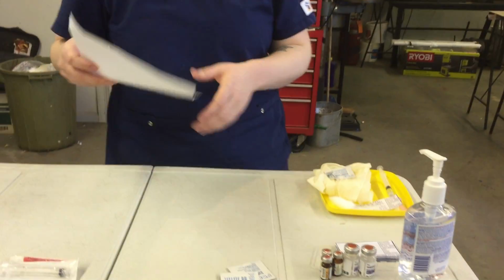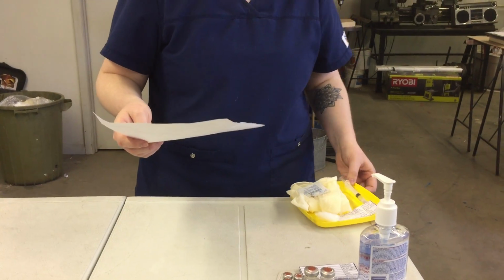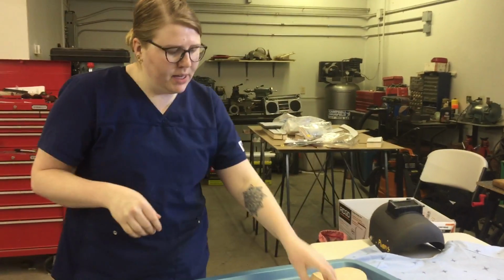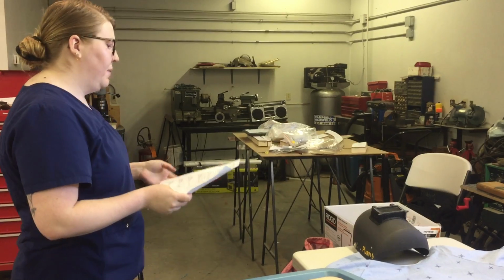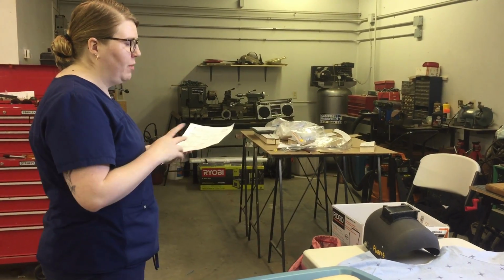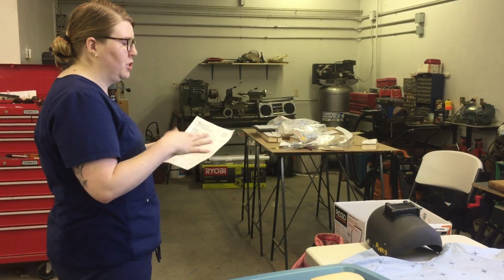I'm going to be signing with a pencil today, but I would normally sign with a pen, but for demo purposes, we're going to be doing that. So I'm going to enter the patient's room, and I'm going to perform hand hygiene. From here, I'm going to introduce myself to the patient. So first I'll do my entrance safety check, so making sure the bed's in the lowest position, the call bell's within reach, the side rails are up as appropriate, and the patient is in no distress.